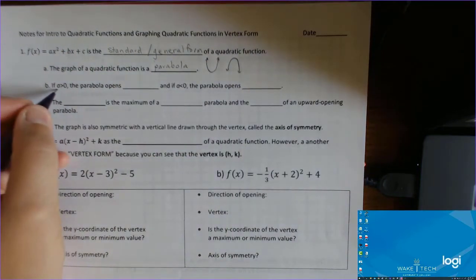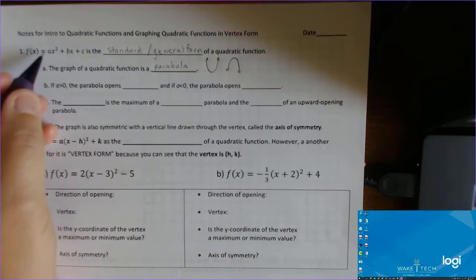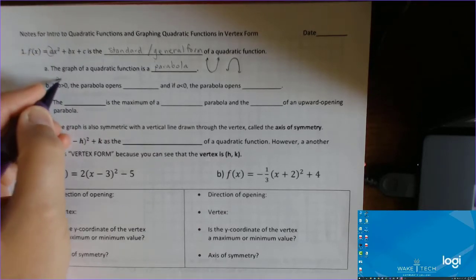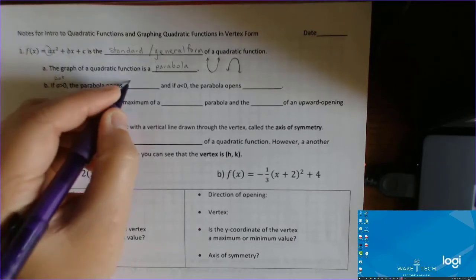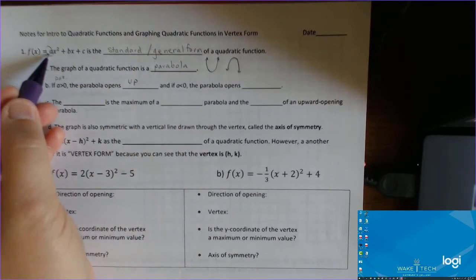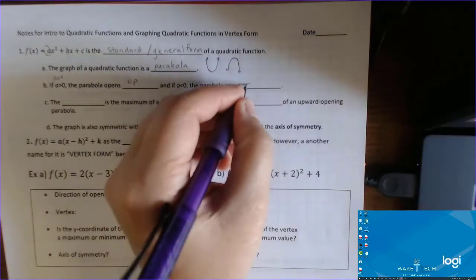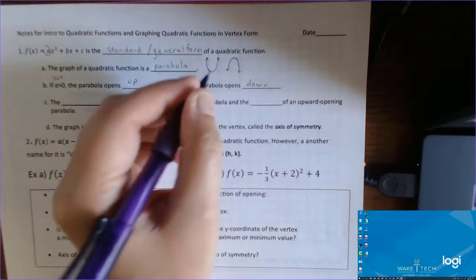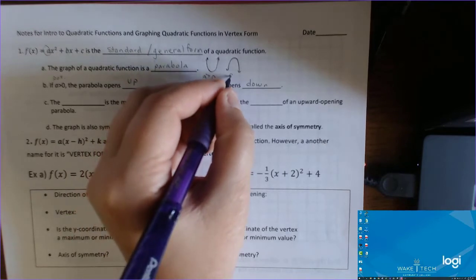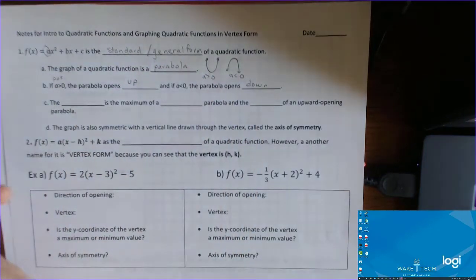If a is greater than 0, that means this number here, if it's positive, then the parabola opens up. And if this number here is less than 0 or negative, the parabola opens down. So this one would have a positive a value, and this one would have a negative a value.